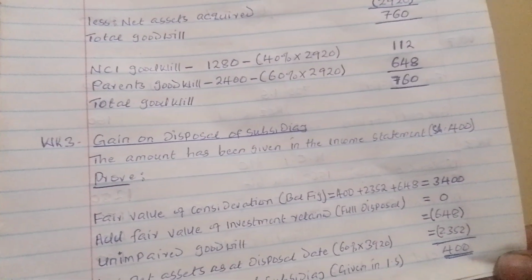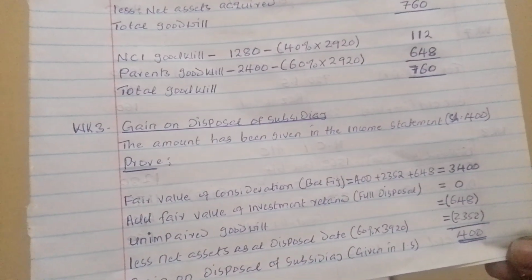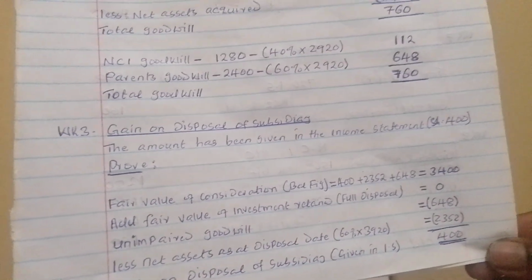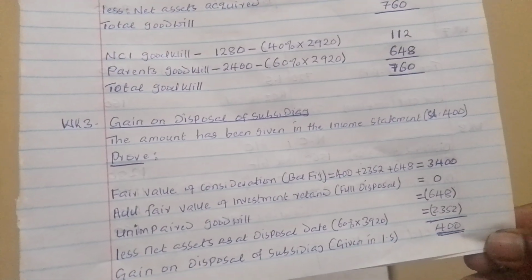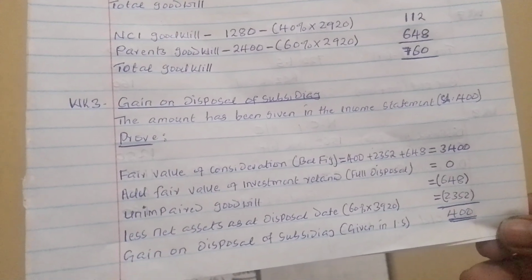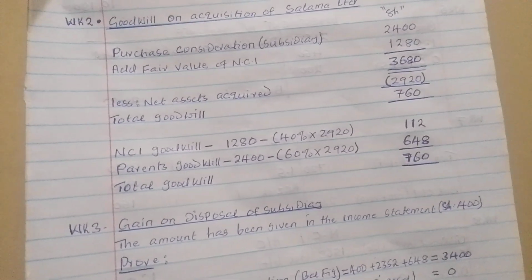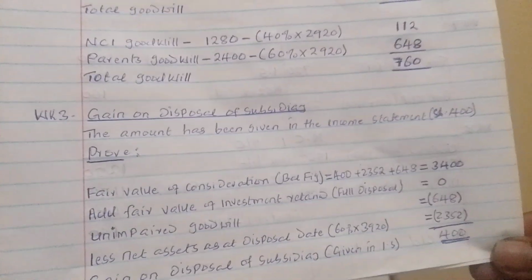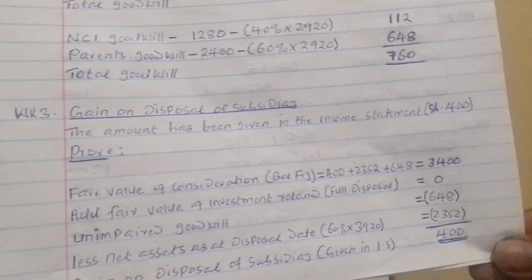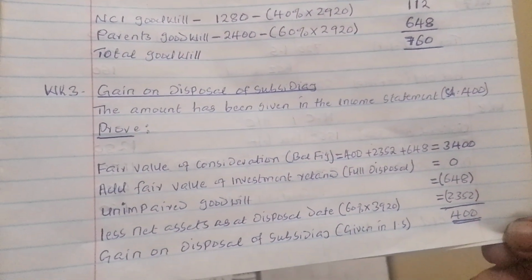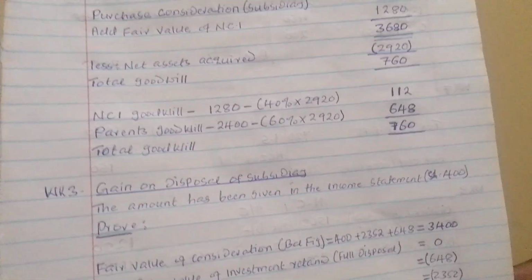So 40% of the net identifiable assets as at the date of acquisition, 2920. So 1280 minus 40% of 2920 gives 112. Then parent's goodwill: 2400 was the purchase consideration, 2400 minus 60% of 2920, you get 648. So total goodwill comes back again to 760.